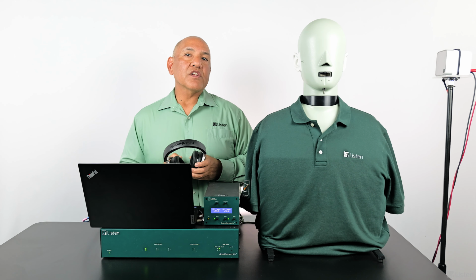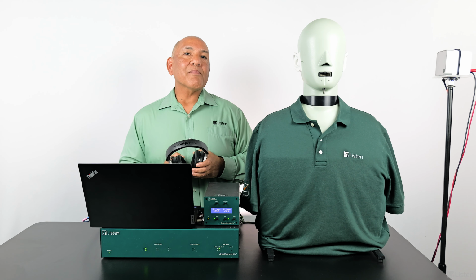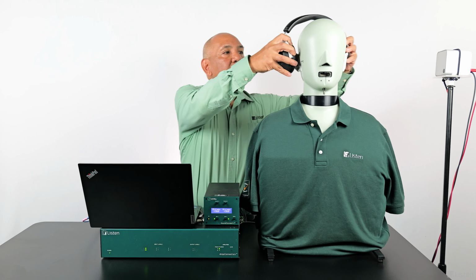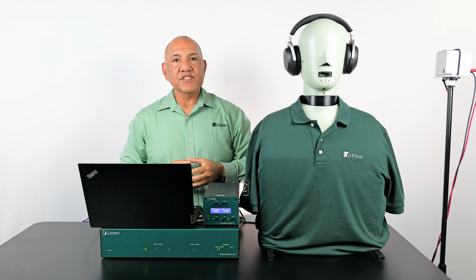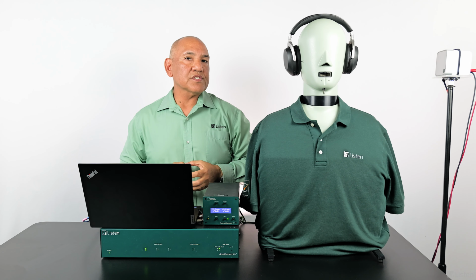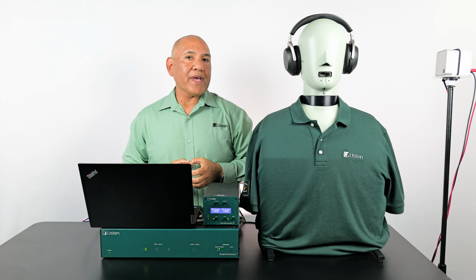First, we'll measure the unoccluded ear response, then the passive response. That's with the headphones on the ear, but not turned on. Then we'll turn on the ANC and measure the total attenuation, the full effect of the active and passive isolation.